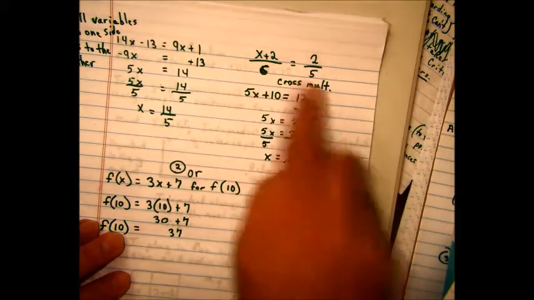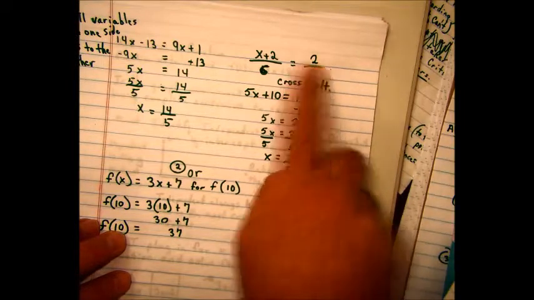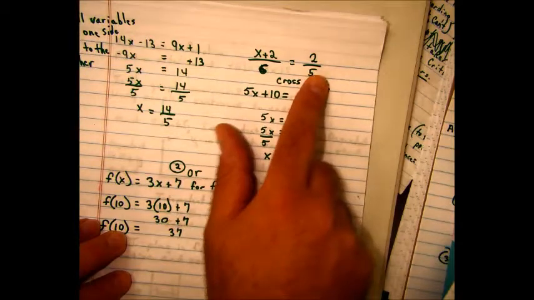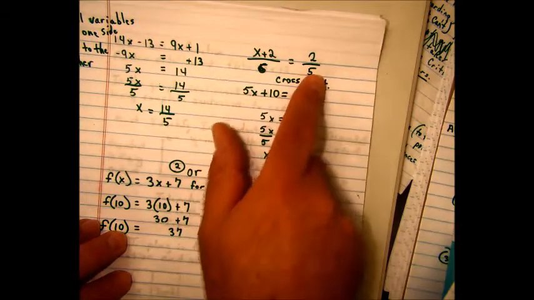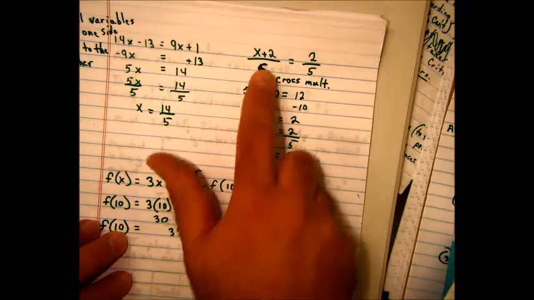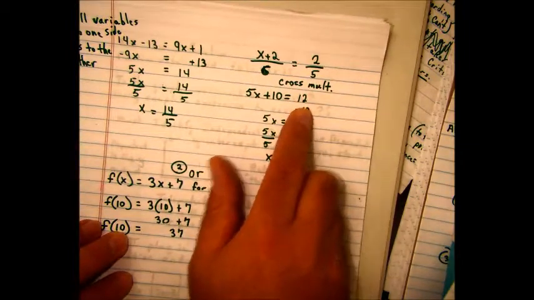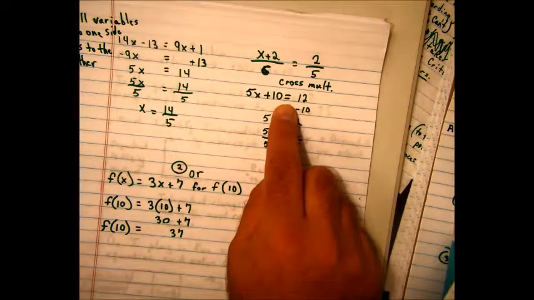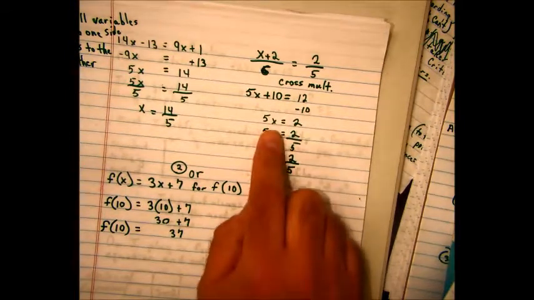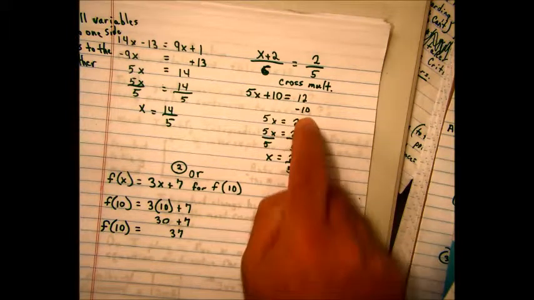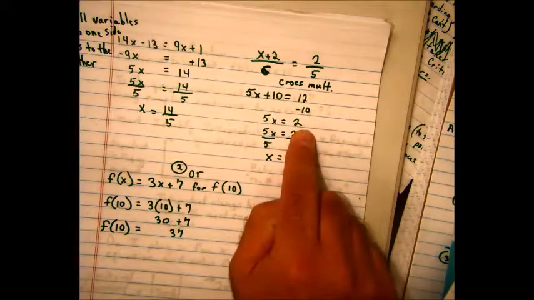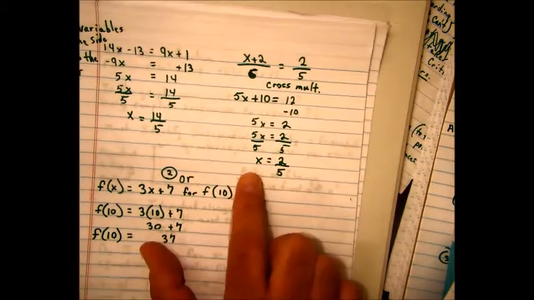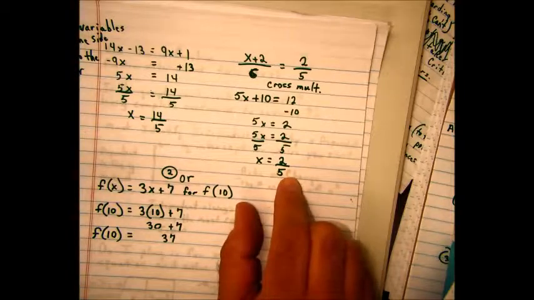When you have problems that are fractions and they're already set up, you can cross multiply. If this was not a fraction, you could put a 1 under it, make it a fraction, and cross multiply. So that means I do 5 times x, which is 5x, 5 times 2, which is 10, 6 times 2, which is 12. So the cross products are equal to each other. Next would be moving the 10, so minus 10. 12 minus 10 is 2. Last but not least would be dividing both sides by 5, which gives you x equals 2 over 5.